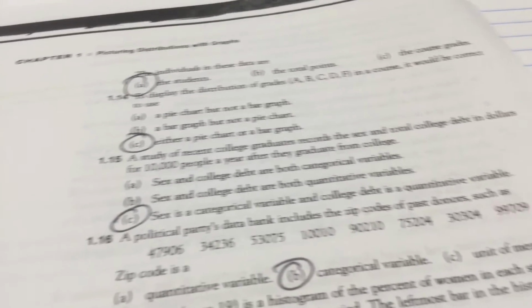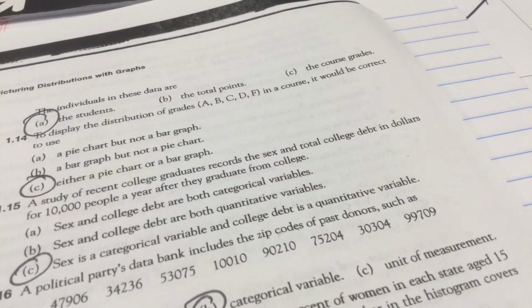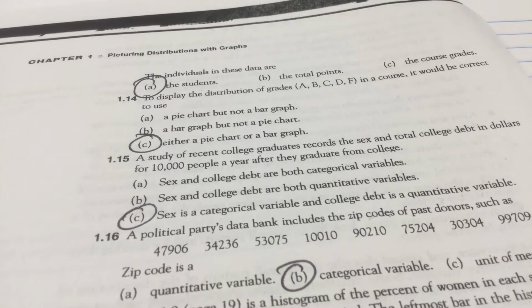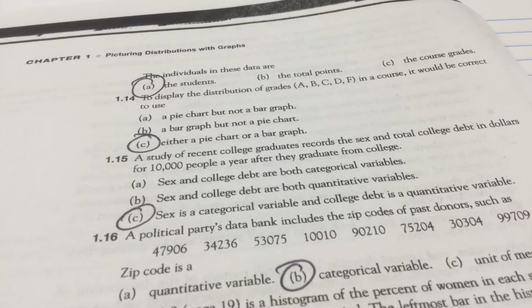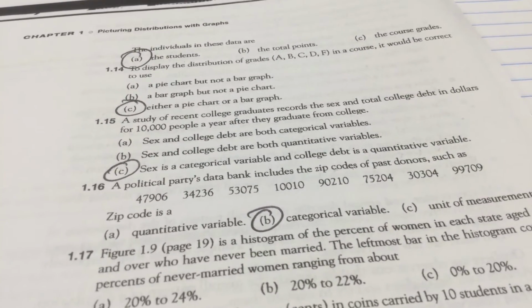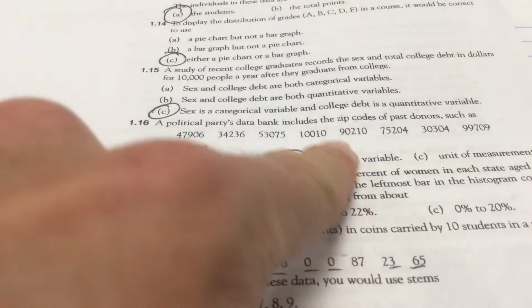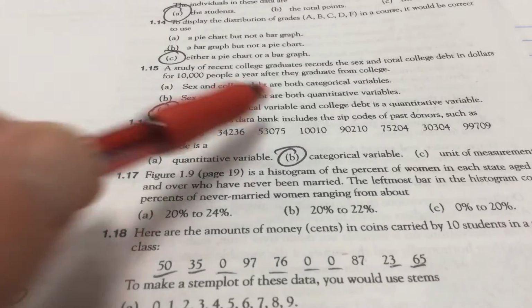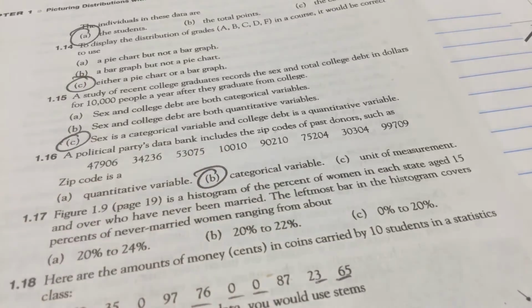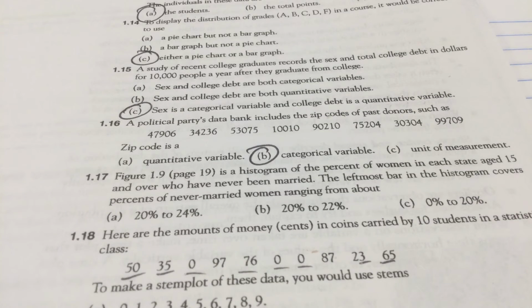A study of recent college graduates records their sex and total college debt in dollars. Sex is a categorical variable, it puts you in a category, and college debt is quantitative. Political party has zip codes of past donors. Zip code is categorical. I can't do any meaningful math with that. It just puts you in a category. 90210, Beverly Hills, I believe. This is in New York. And then that's relatively close. That's relatively close, you guys, 62056.